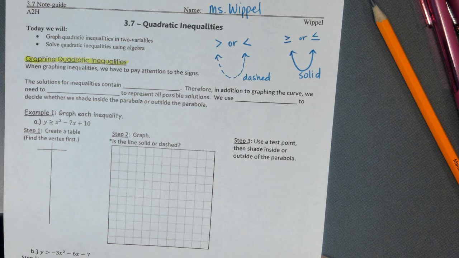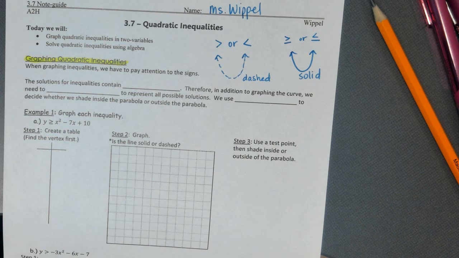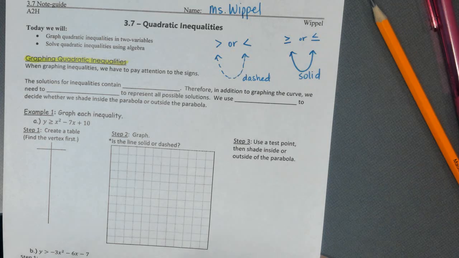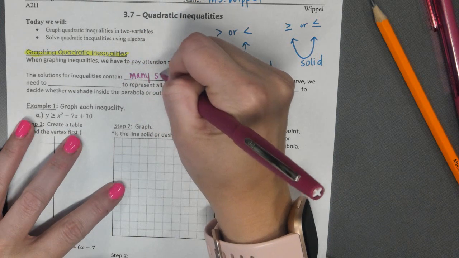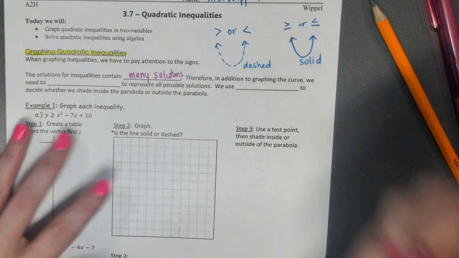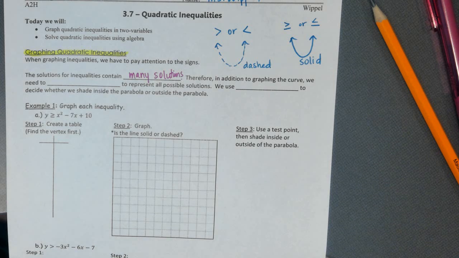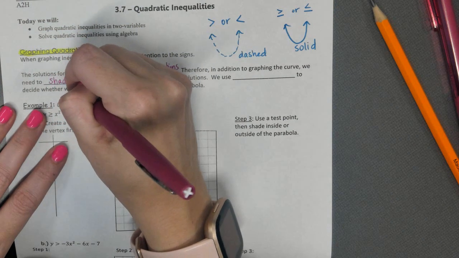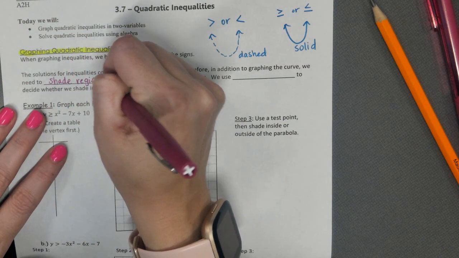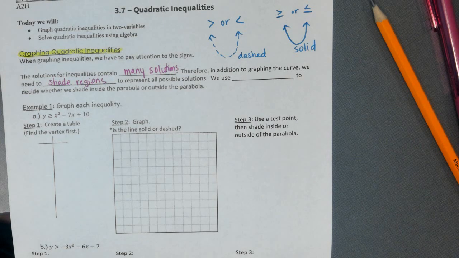Okay, so your solutions for inequalities, remember that the reason why we do shading is because there's not one solution. There are many solutions that are going to make that true. An equation only has, if it's quadratic, 0, 1, or 2 solutions, or imaginary solutions. So in addition to graphing the curve, you have to shade the regions to represent all the possible solutions.